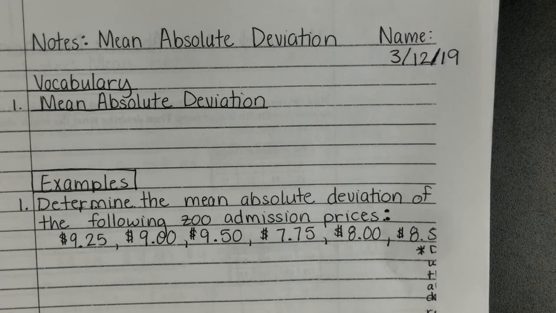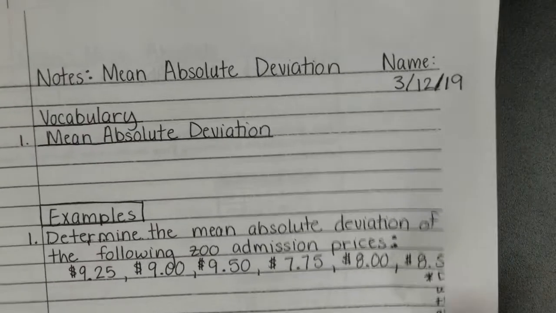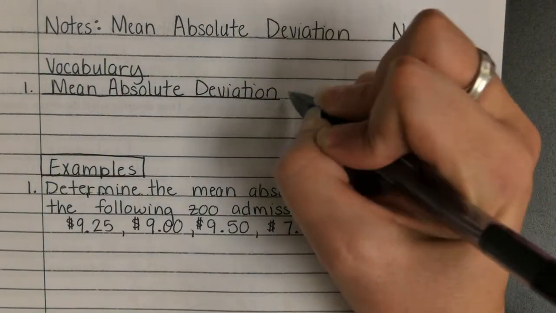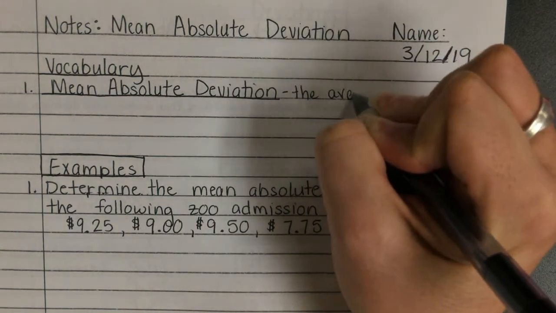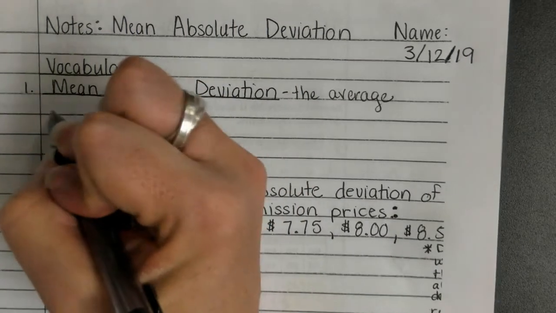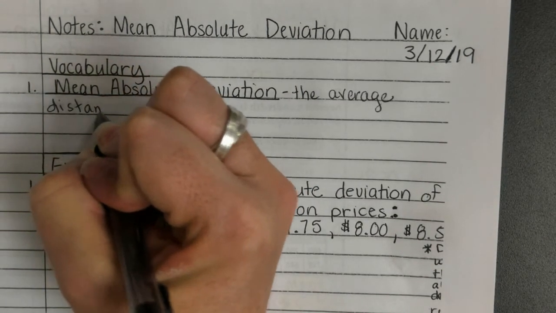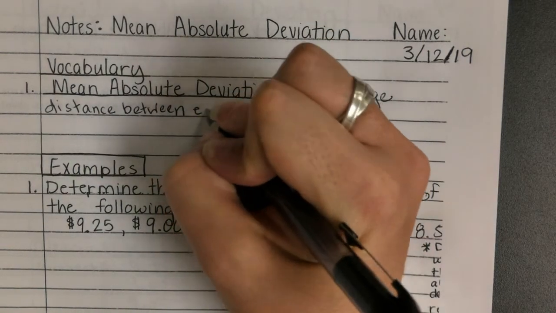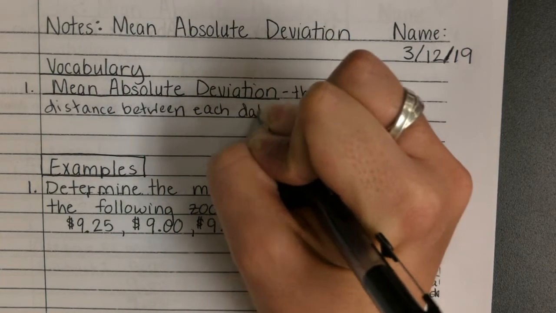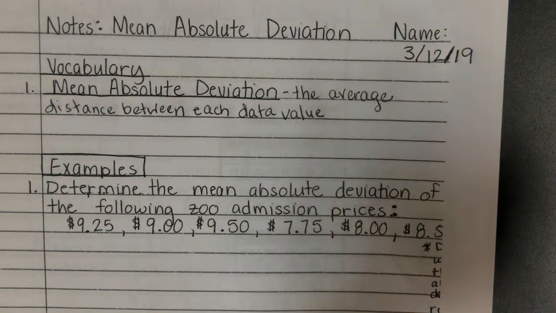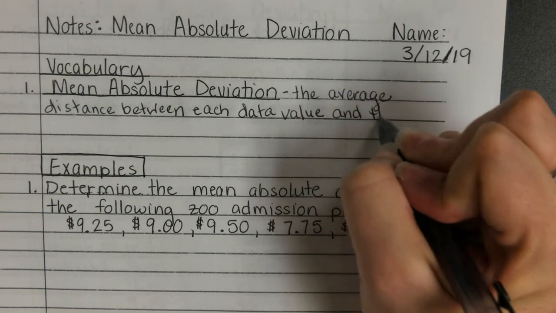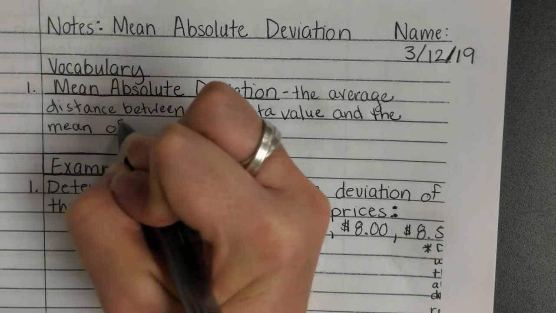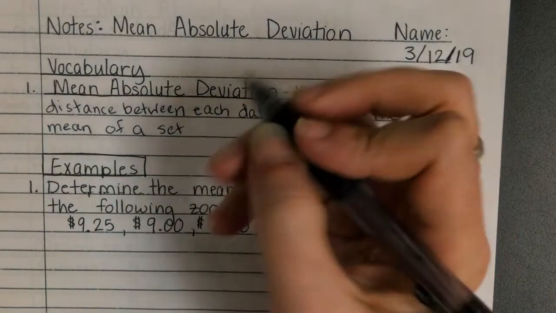Okay, now, for the definition of mean absolute deviation, and this should be the last definition you need to really start studying for Friday's test: it is the average distance between each data value and the mean of a set of data.